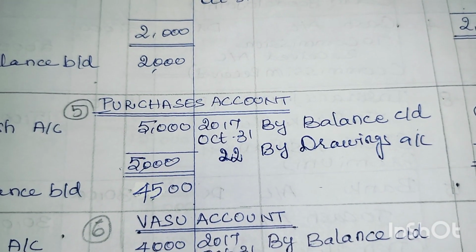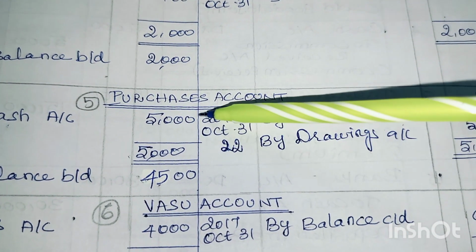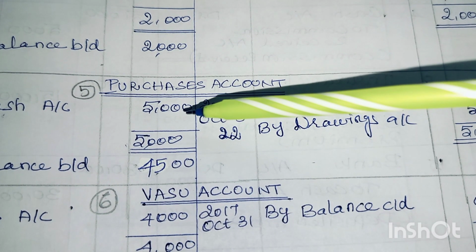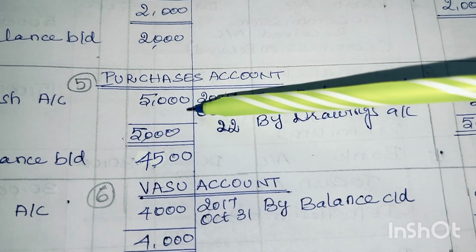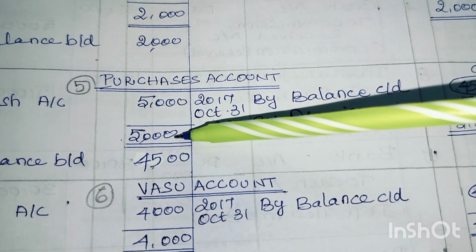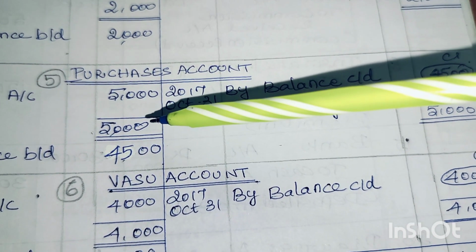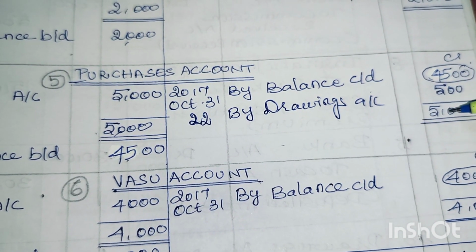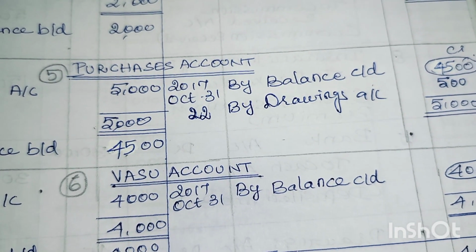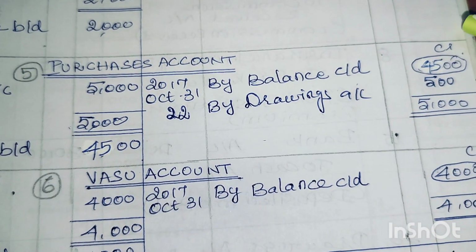Okay, then we have to find which side has the bigger value. Debit side has the bigger value. What is the amount? 5000 rupees. So we put that bigger value as the total on both debit and credit side equally. So we enter 5000 on debit and credit side. This is the total. Then to find which side has the lesser value: credit side has the lesser value. How many rupees? 500 rupees.